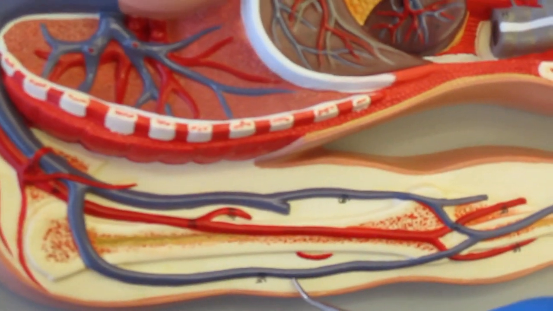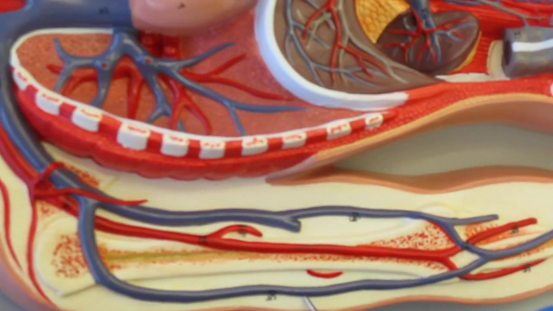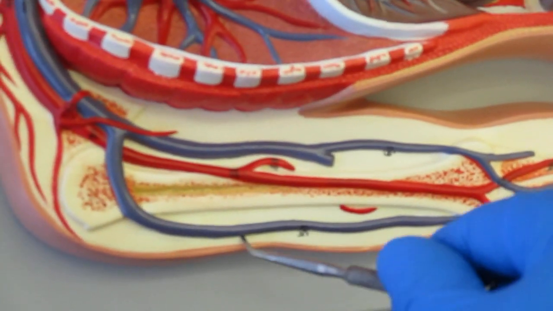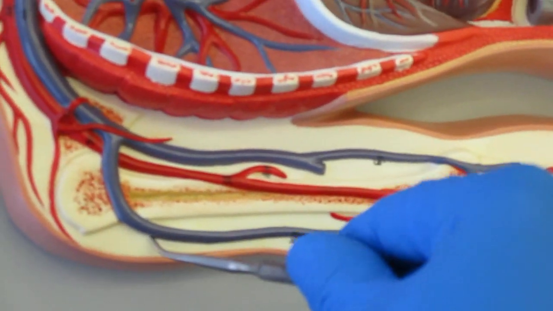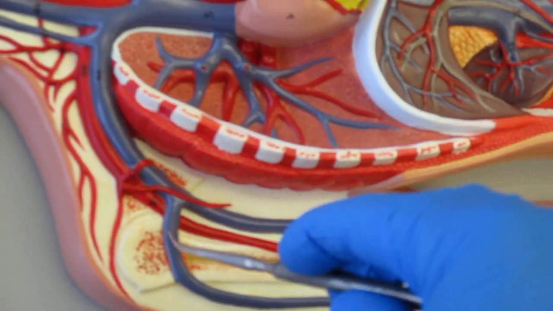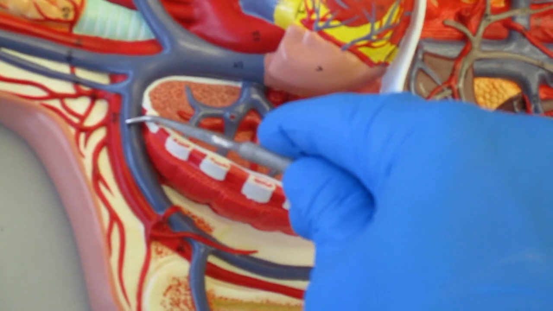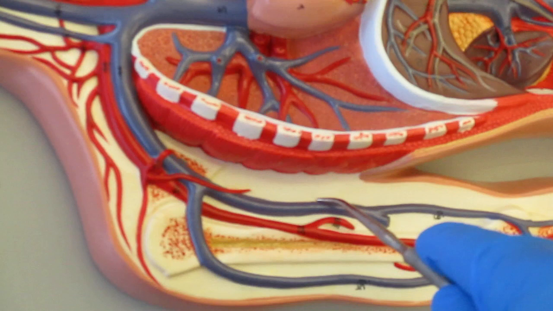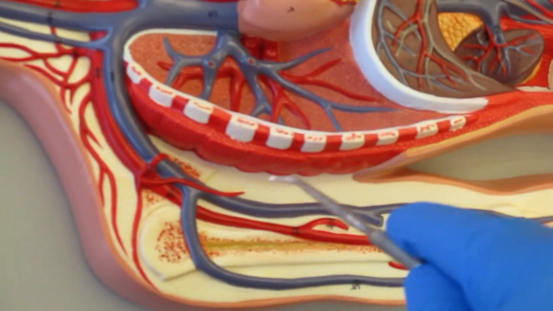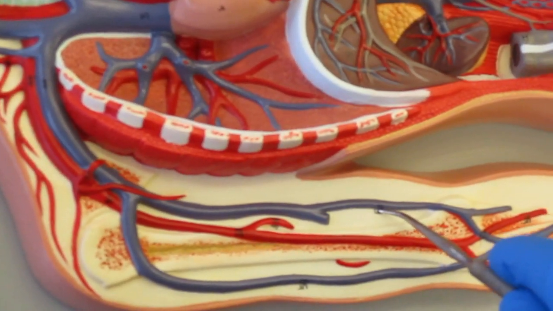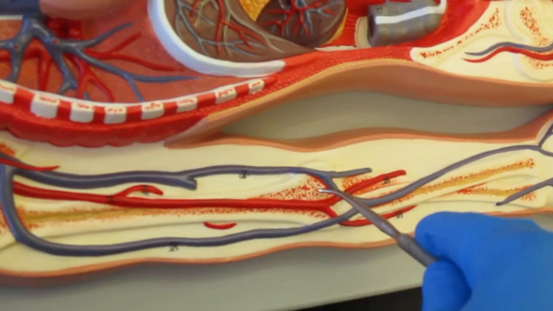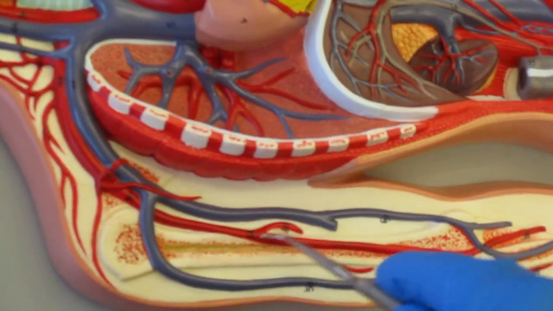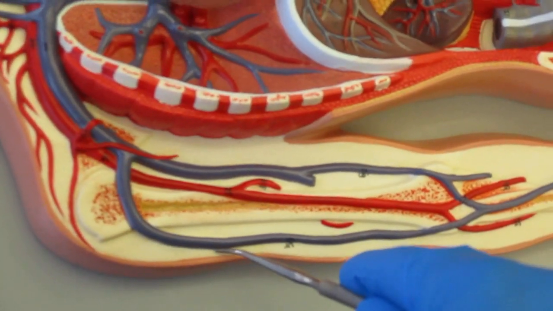This one is your cephalic vein here, just branching off. So we got the subclavian vein, and then of course this one right here is your brachial vein that's shown. And then this one right here is your basilic vein. As you see, it's going down here. Basilic vein is right there, brachial vein, and cephalic vein.